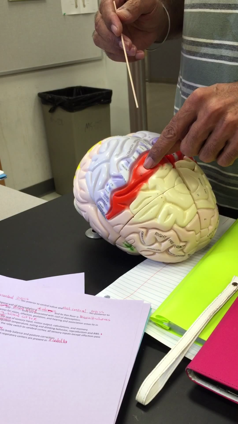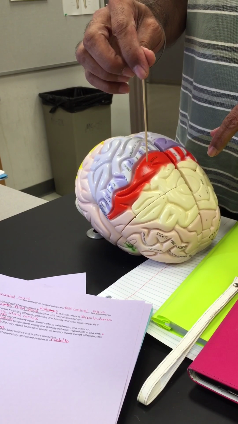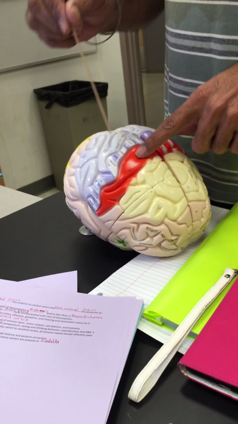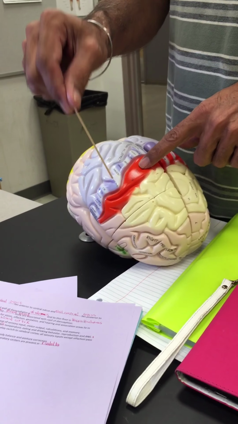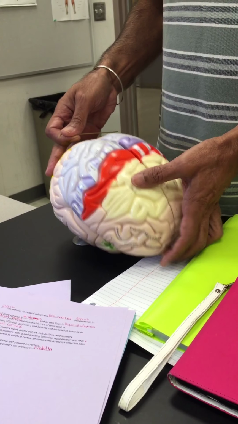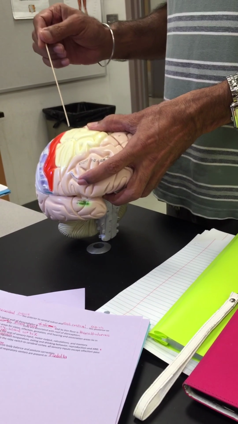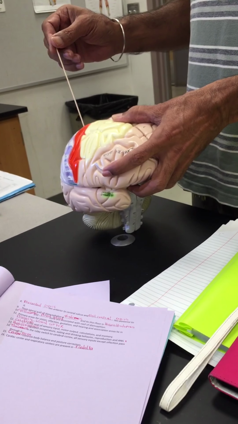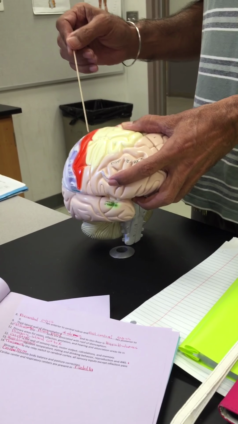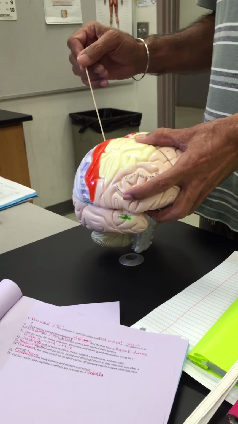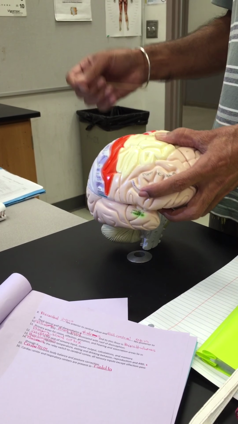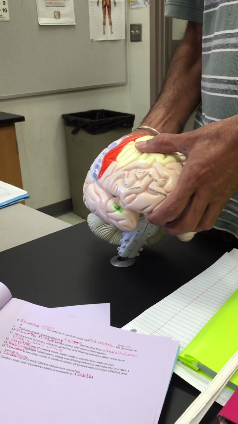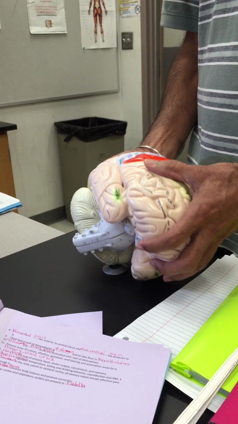So it is in front, we call it in anatomy, precentral gyrus. And this gyrus, we are calling it post-central gyrus. So these two, precentral, post-central gyrus. Precentral is primary motor cortex, post-central is sensory cortex or primary sensory, somatosensory cortex.